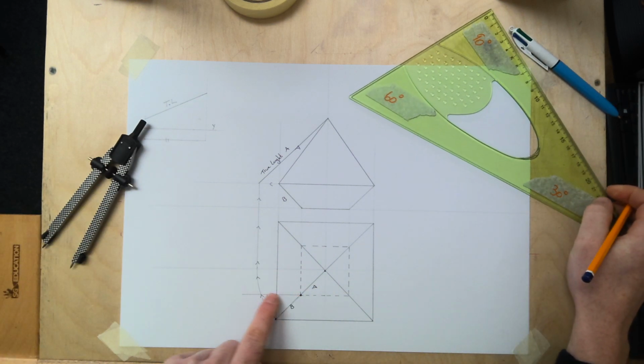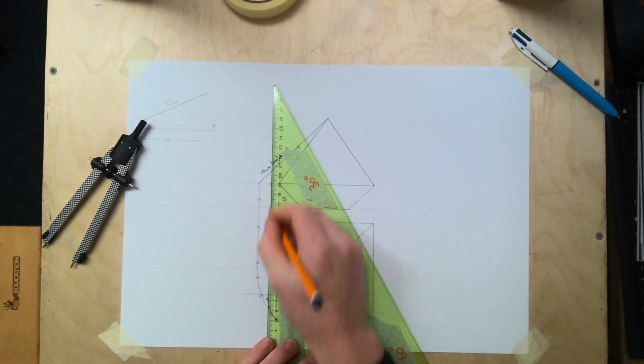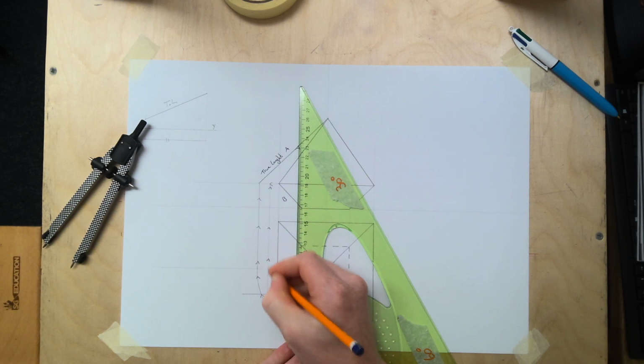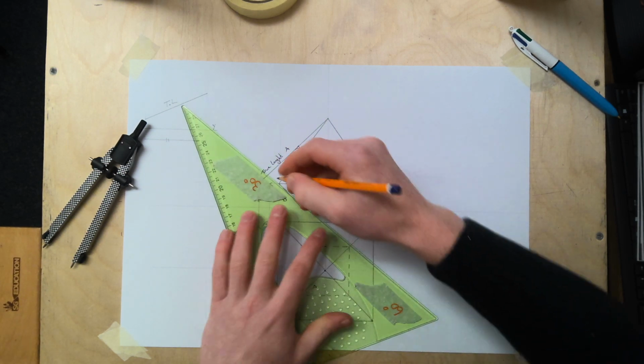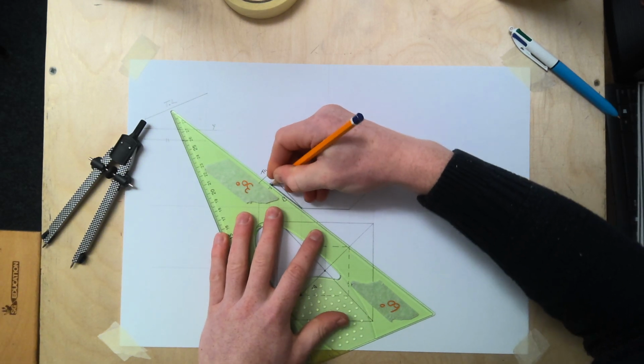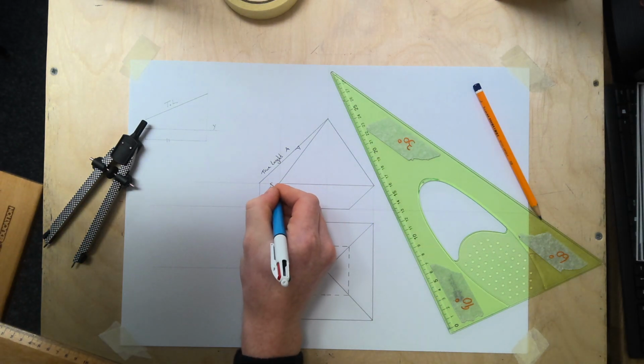B now is parallel with the XY line. So I can bring it straight up here to this part of B. And we're going to join from this point now back down to B. That there then is my true length of B.